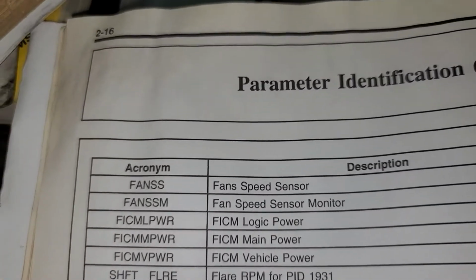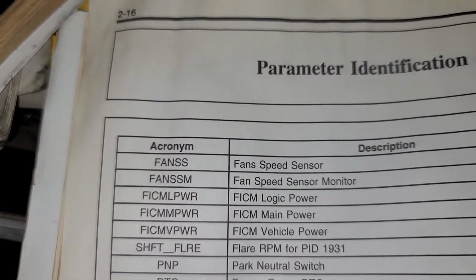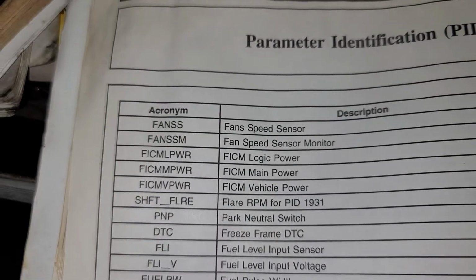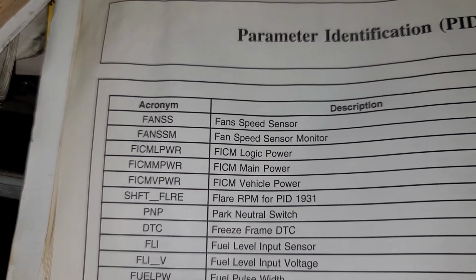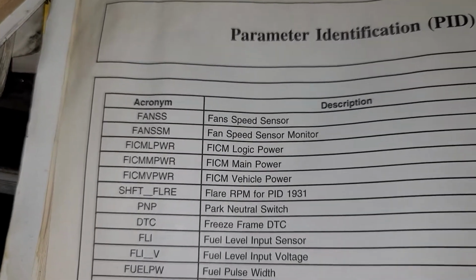Next page. Sorry, you guys, I told you there's a lot of them. Yeah, the fan speed sensor. There's the fan speed sensor monitor. Basically, just monitoring to make sure it's doing what it's supposed to do. It tells you if it's on, if it's off, if it's high, if it's low.